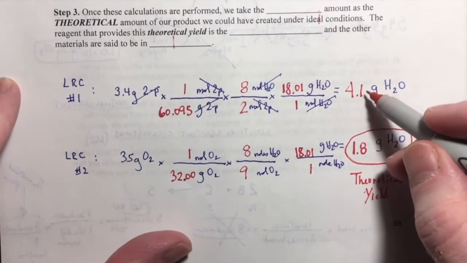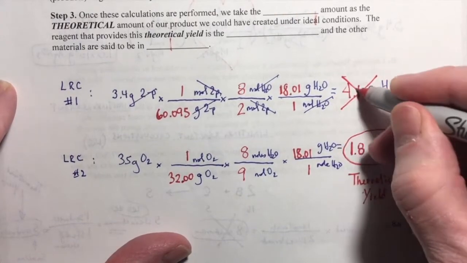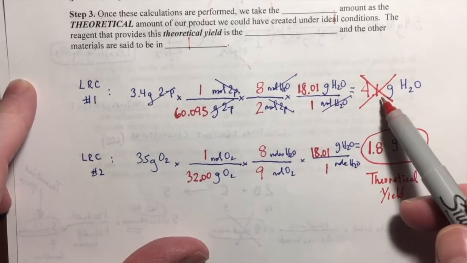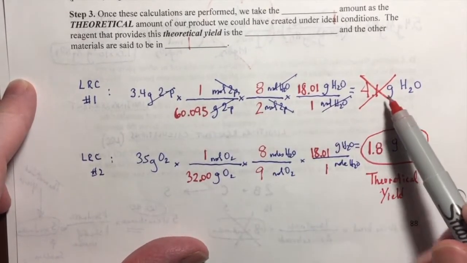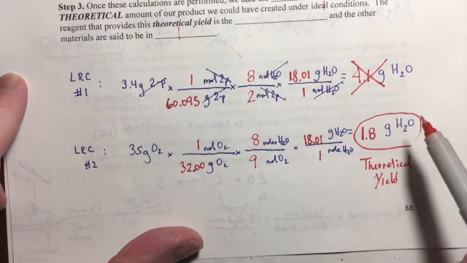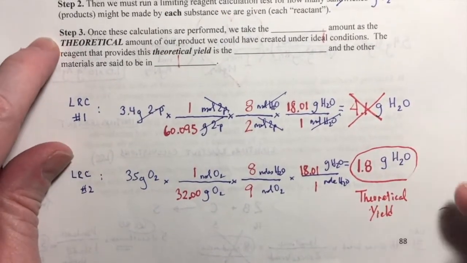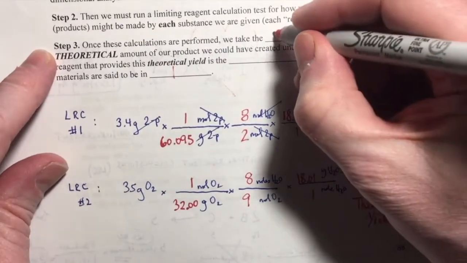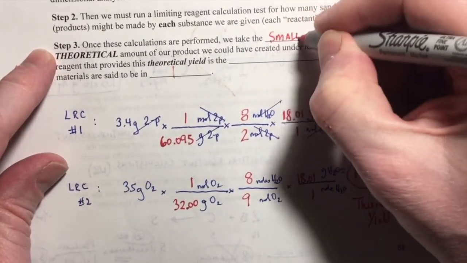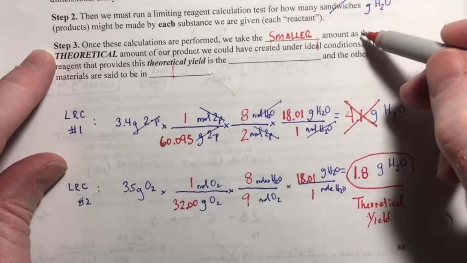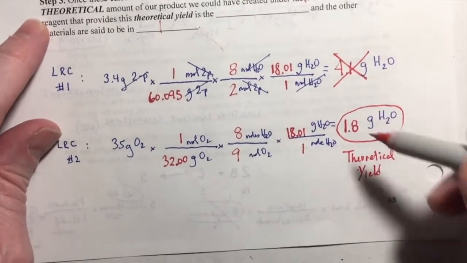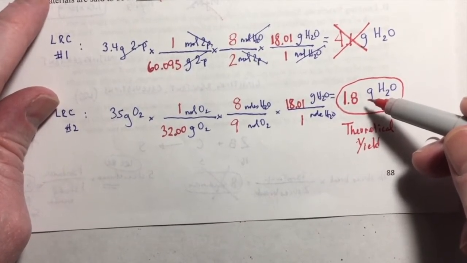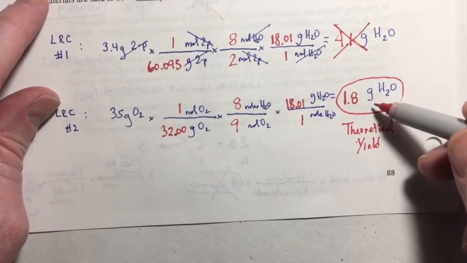What about this number up here? This never occurs because I don't have enough oxygen gas to react all the 2-propanol to make that happen. So let's fill in these gaps here in step 3. Once the calculations are performed, we take the smaller amount as the theoretical amount, that's this right here, the theoretical amount of our product that we could have created under ideal conditions.